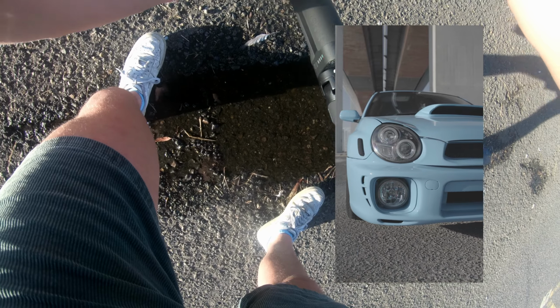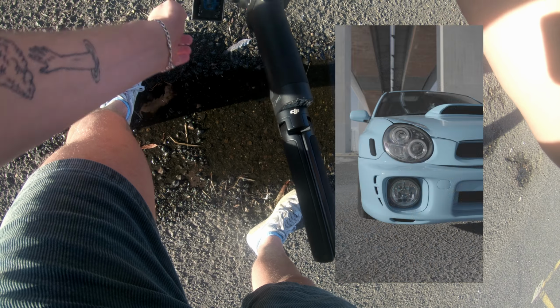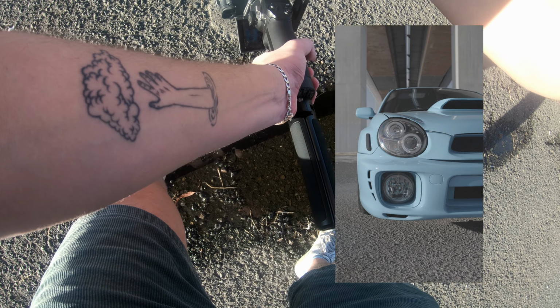Perfect, and like I said, I got that shot once, but it might not have been perfect. So I will go and I'll shoot that again. And again, just try and keep it in the center.